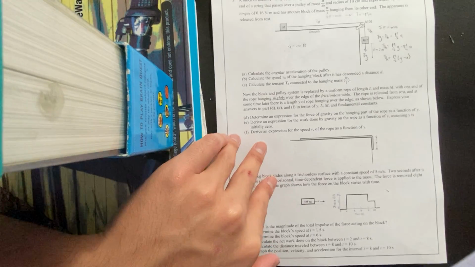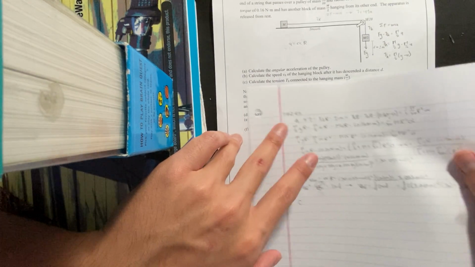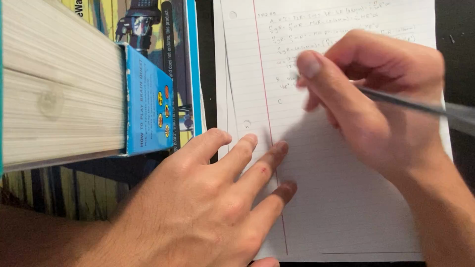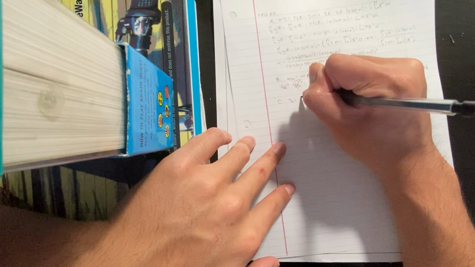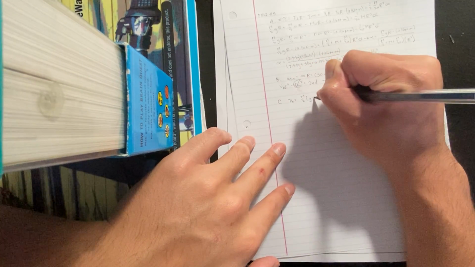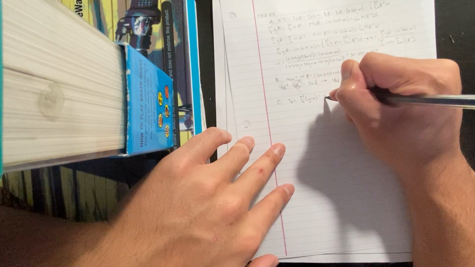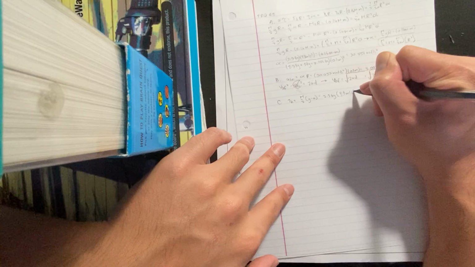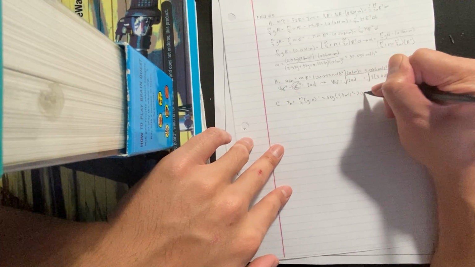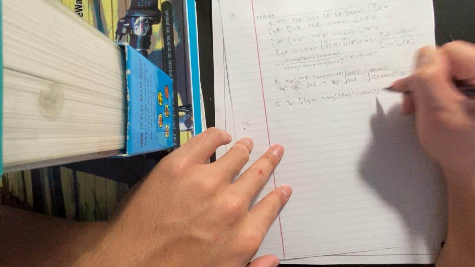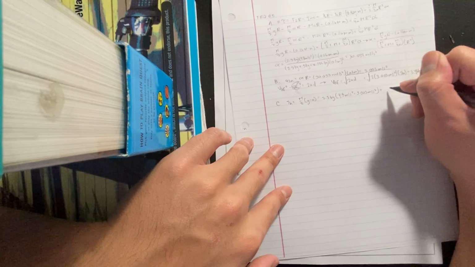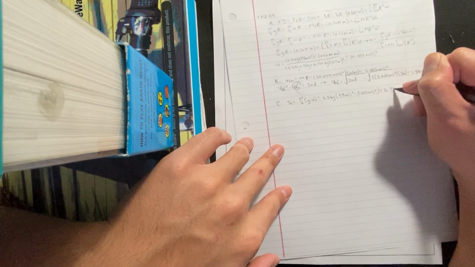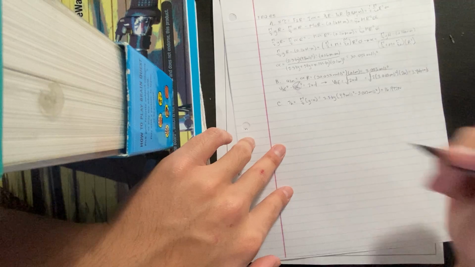Part C. Part C asks us to calculate tension Th connected to the hanging mass. We found the formula for Th already. So 2.5 kilograms, 9.8, minus the acceleration we found. That's going to give you a tension of 16.992 newtons.